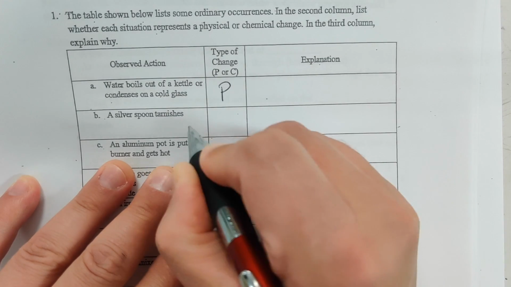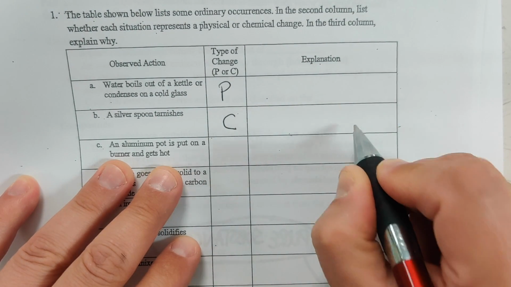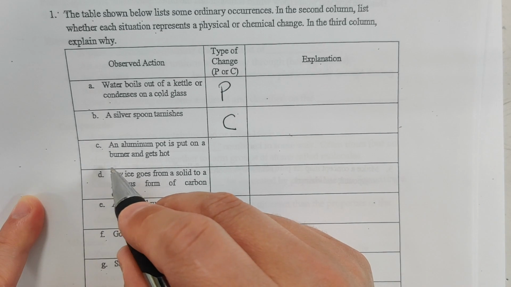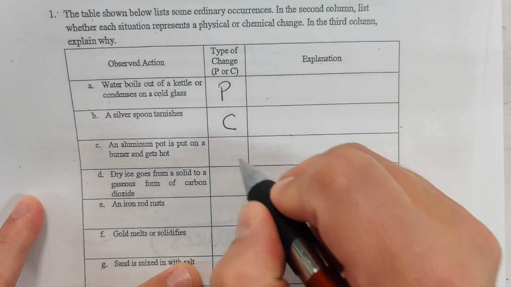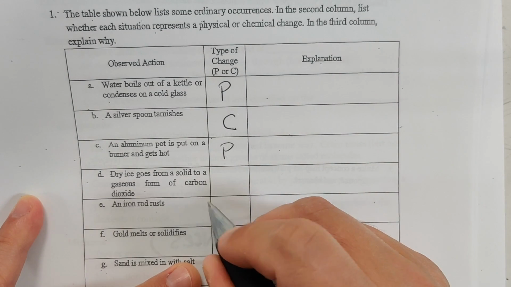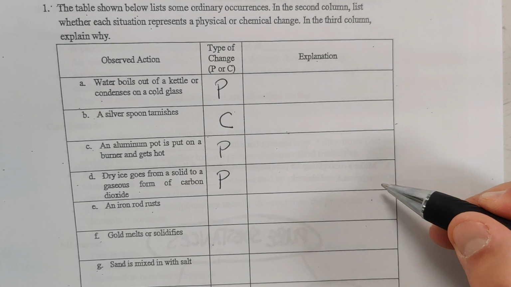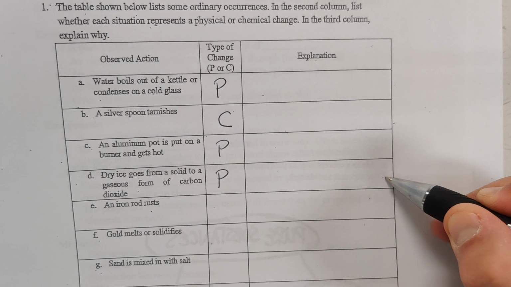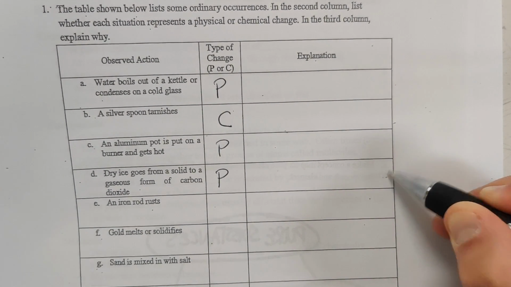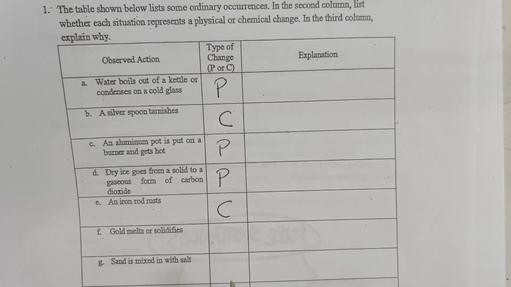Silver spoon tarnishes. That's like a rusting. Color changed, right? Something changed color. Aluminum pot is put on a burner and gets hot. That's just a physical change. Nothing new has been created. Dry ice goes from a solid to a gas. That's just physical. And you can put why, right? Because it can return to its original state. An iron rod rusts. That's chemical. There's a color change.